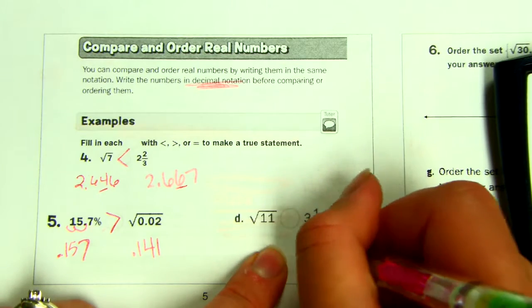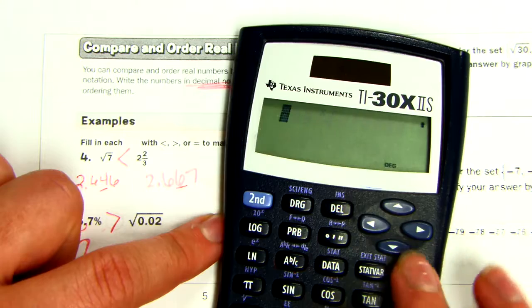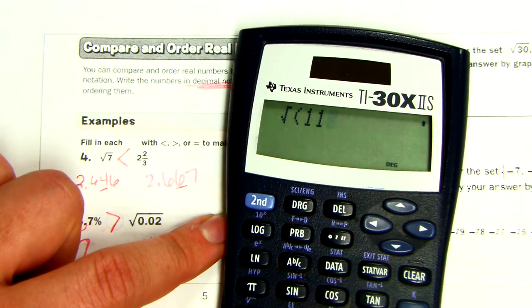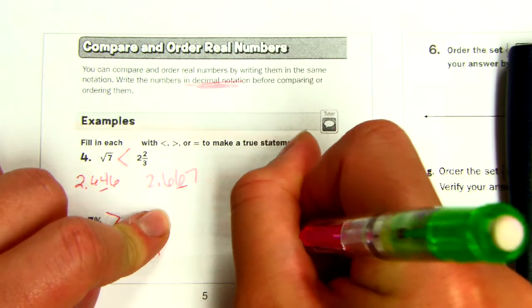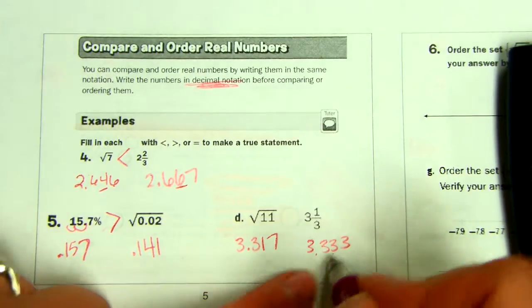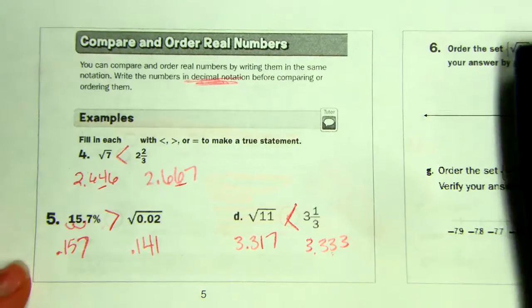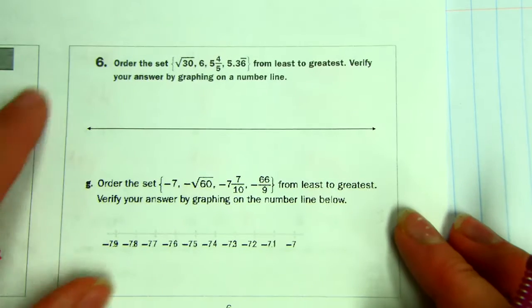This is 3.333. Square root of 11 is 3 point something because it's larger than the square root of 9. It's 3.317. We could stop at the hundredths because 3 is larger than 1. So decimal notation is super helpful there.